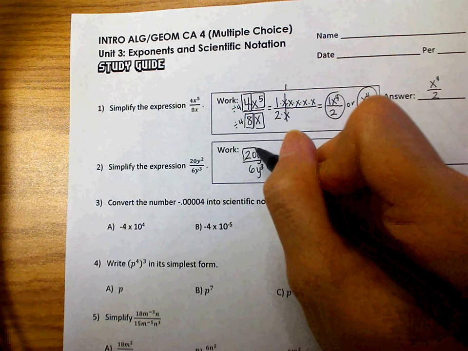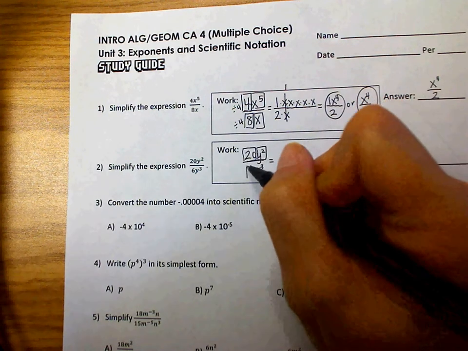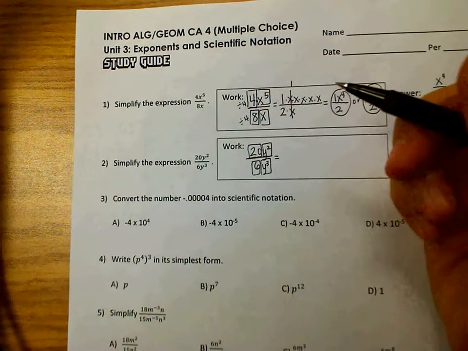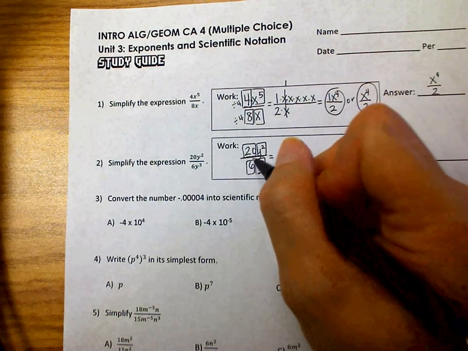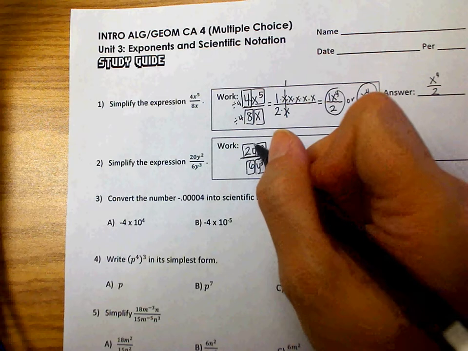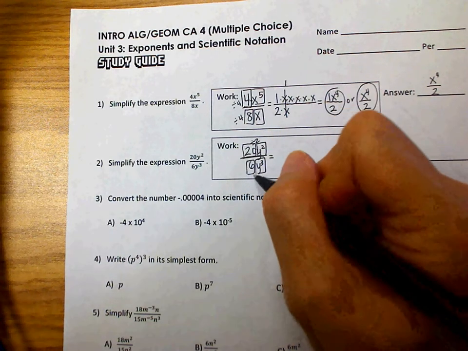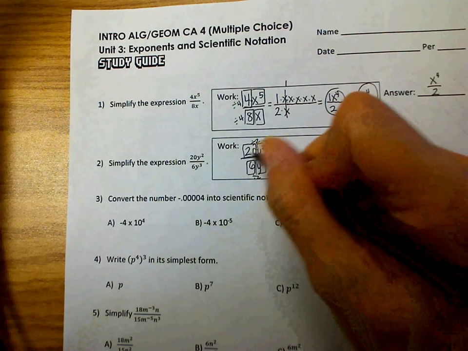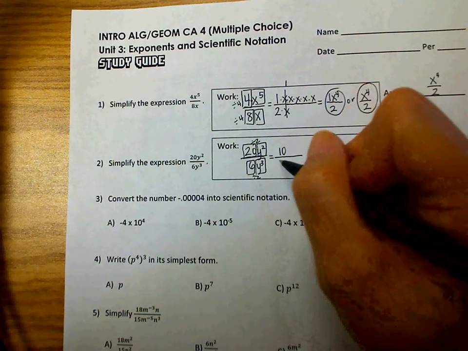So again, I'm going to draw my windows. And when you have a fraction, always look for the opportunity to reduce the fraction. So I can see that they're both divisible by 2, so I'm going to divide by 2, divide by 2. Alright, so 20 divided by 2 is 10, 6 divided by 2 is 3.